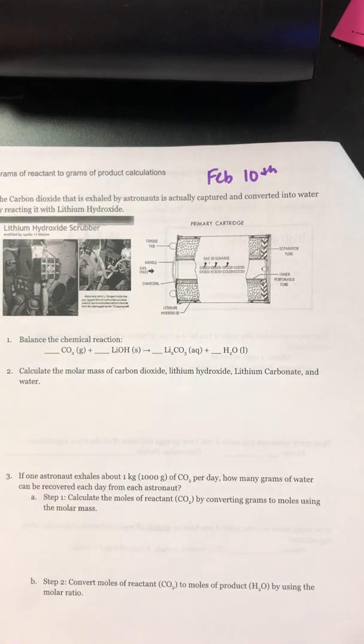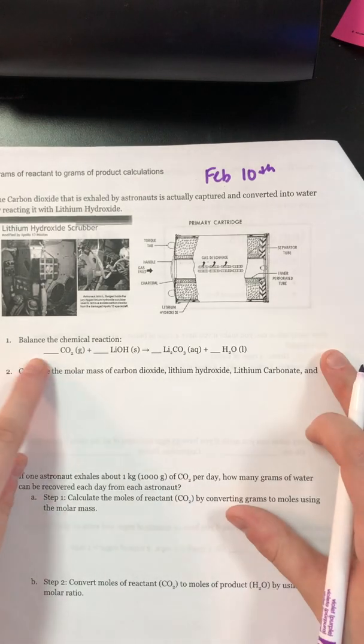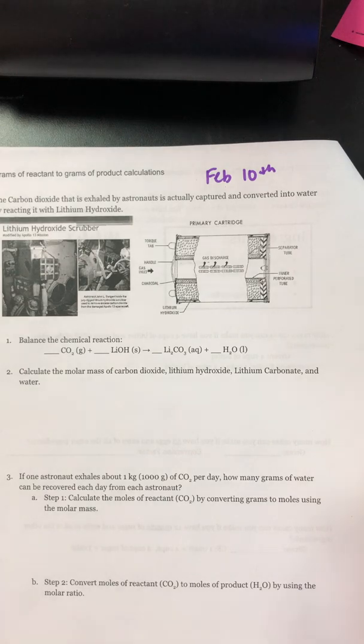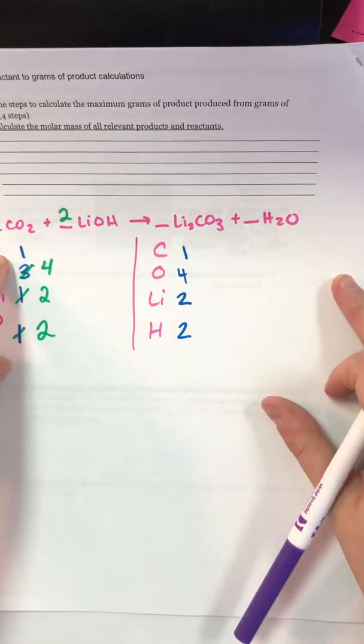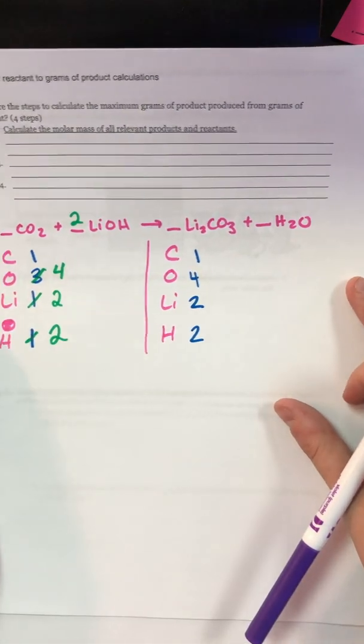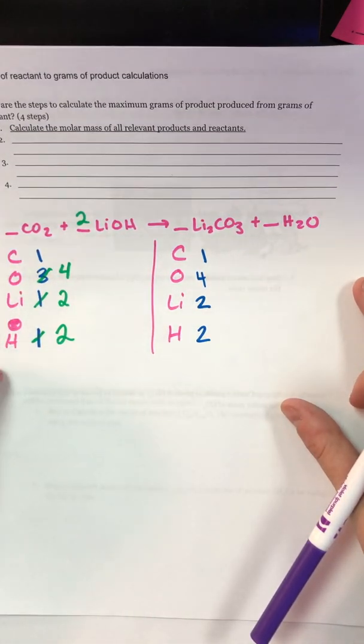The first step in solving this type of problem is balancing the chemical reaction to see what actually goes on here. In this chemical reaction, we can balance it using the same method that we have before, where we write out the reaction, we write out all of the reactant and product elements, and we balance it from there. I'm not going to spend a ton of time on this.